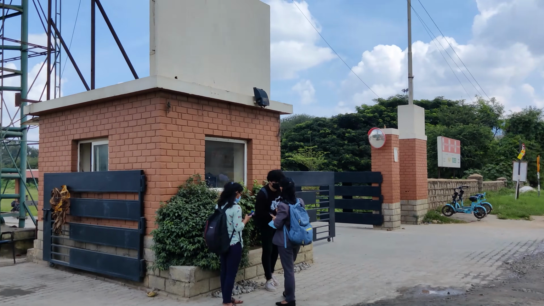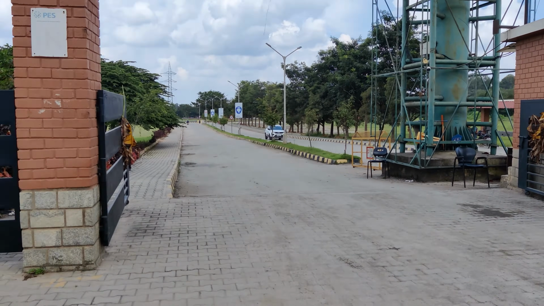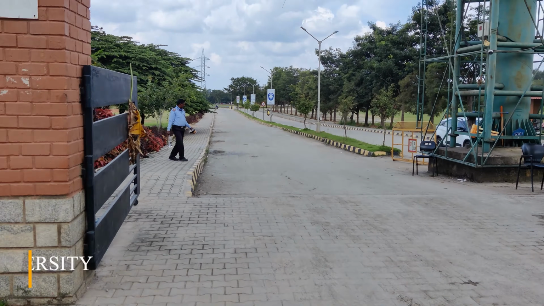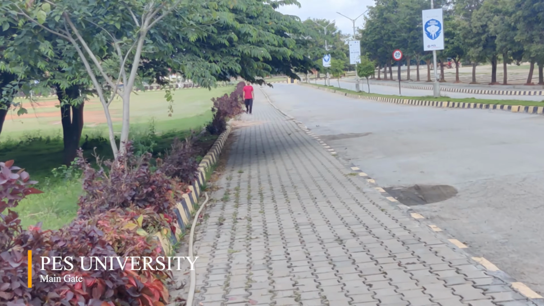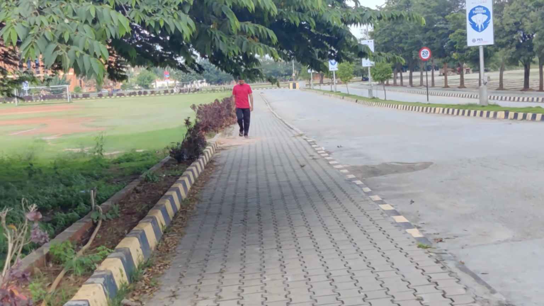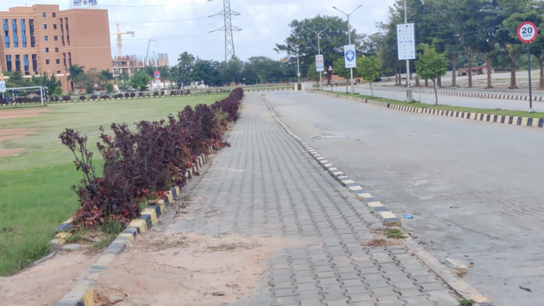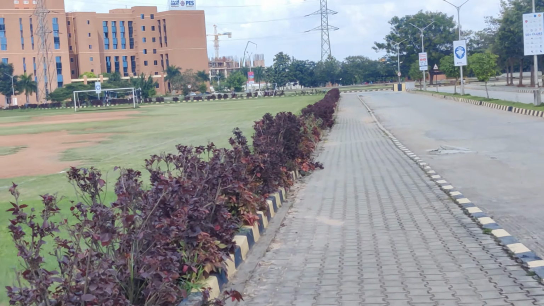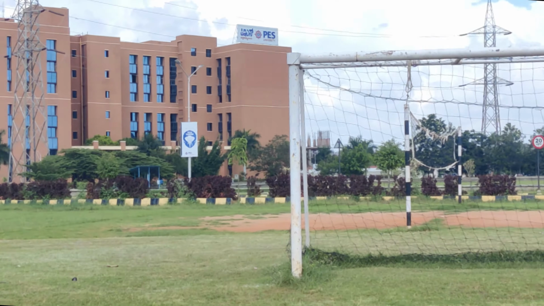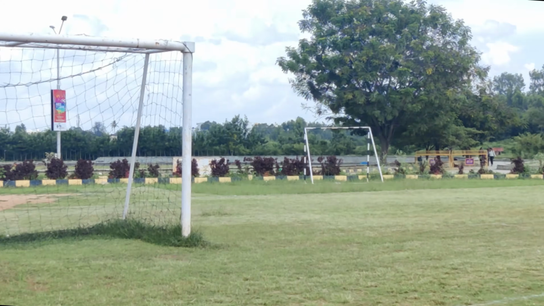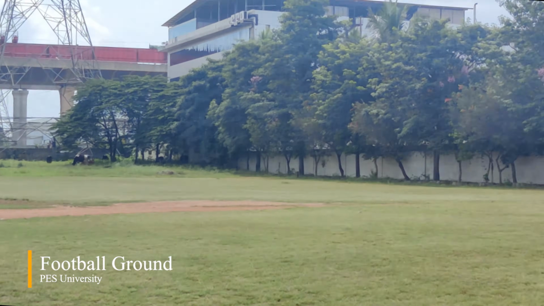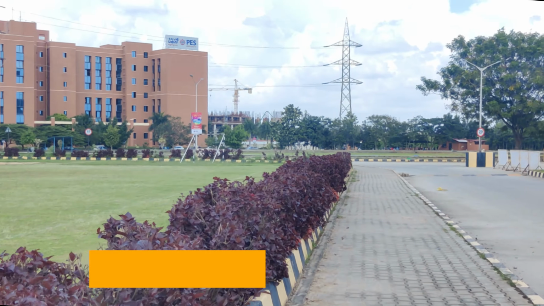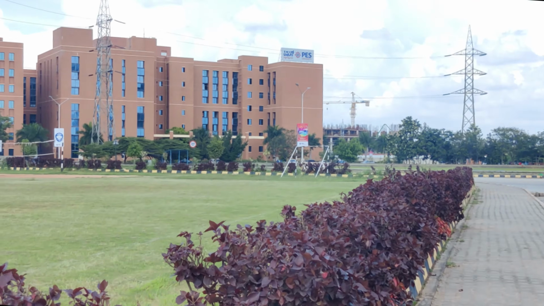As you can see here, this is the entrance of PES University EC Campus, and I'm gonna walk you through the whole campus, showing you bits and pieces of it. The ground on the left side as soon as we enter the main gate is the football ground. And this is the path towards the main block.